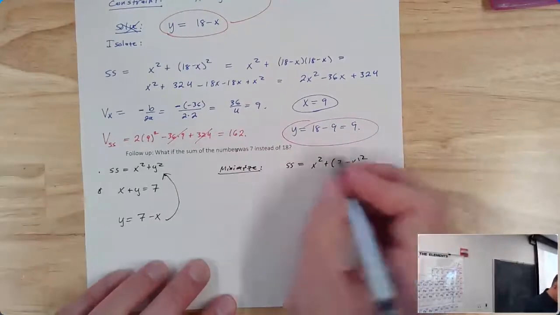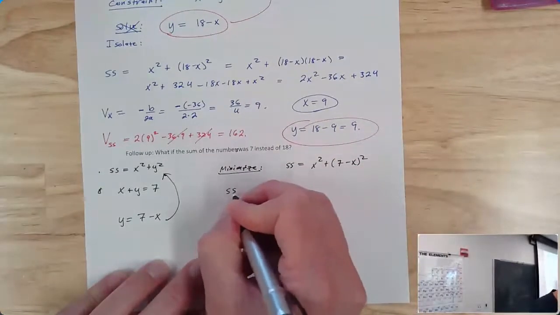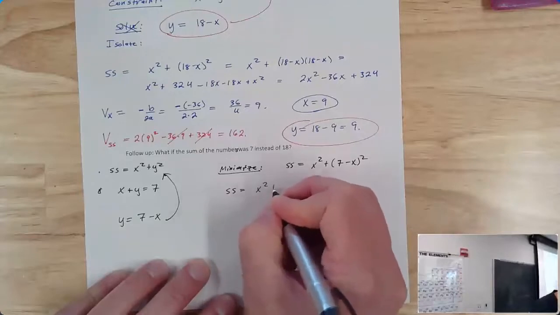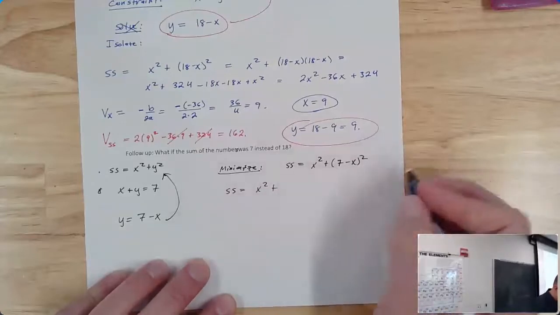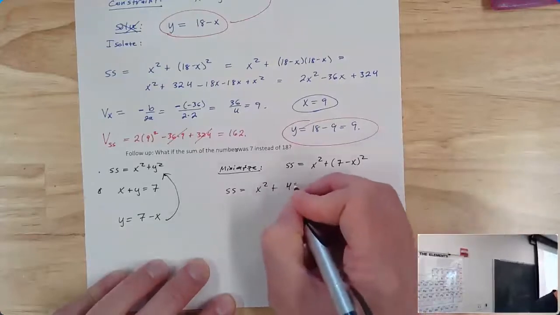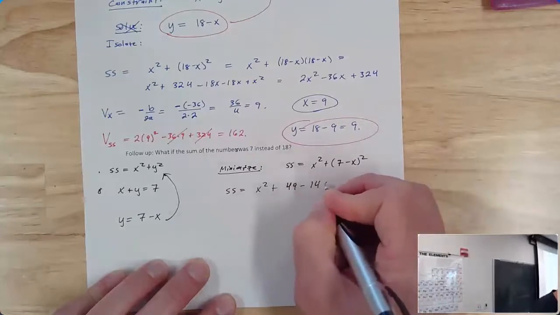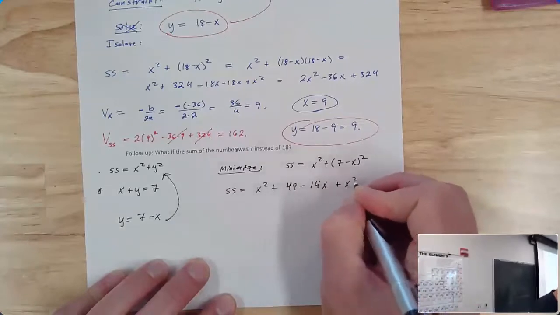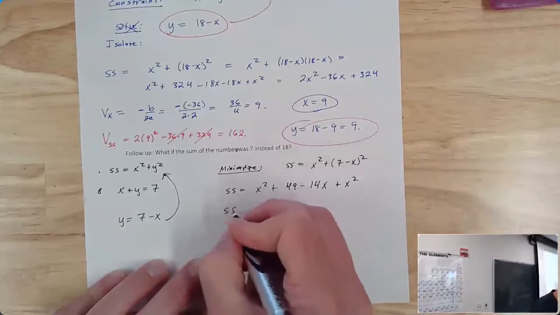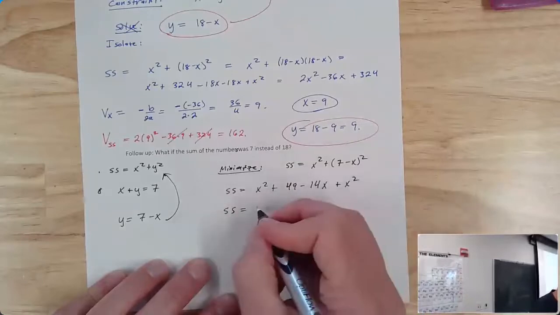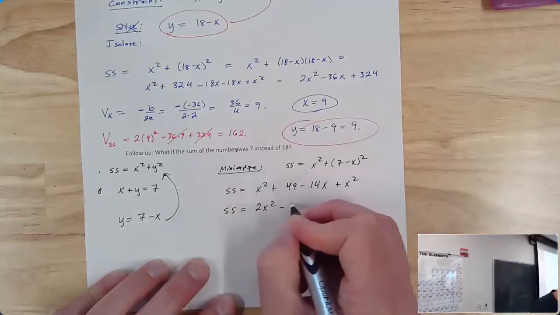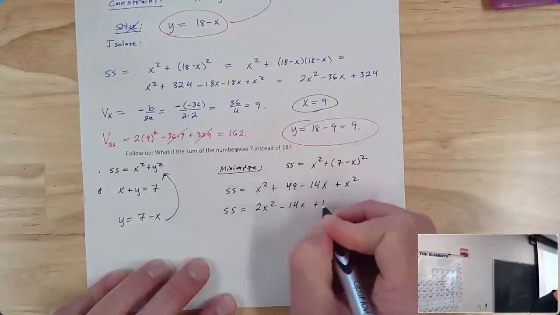And so I simplify this. I got sum of squares equal to X squared plus, and to multiply this out, 7 minus X times 7 minus X is going to be 49 minus 14X plus X squared. And then simplifying this one more step, X squared plus X squared is 2X squared minus 14X plus 49.